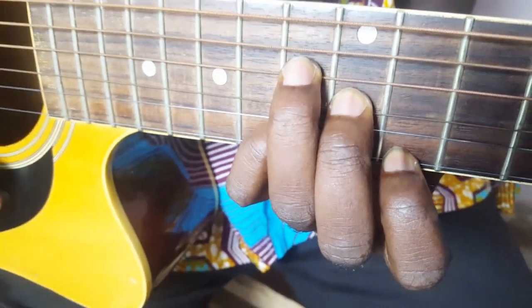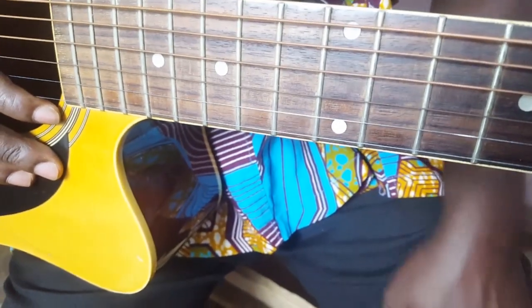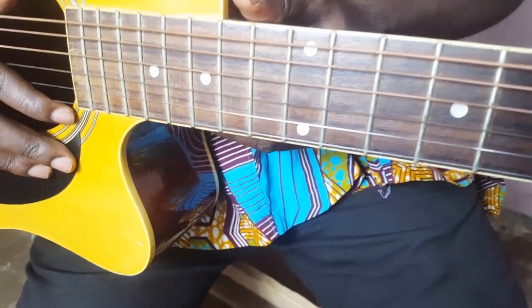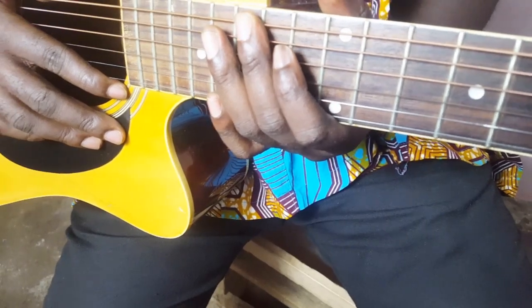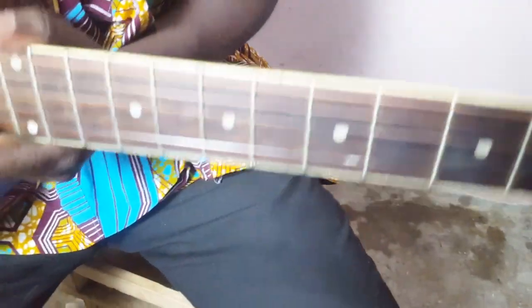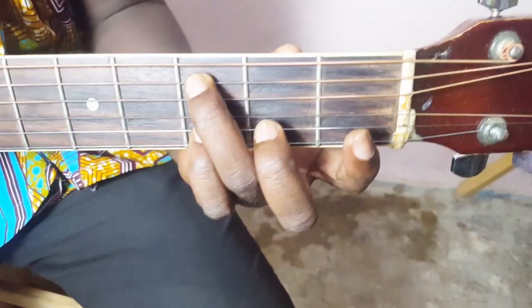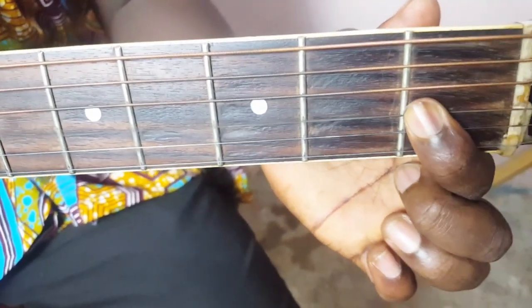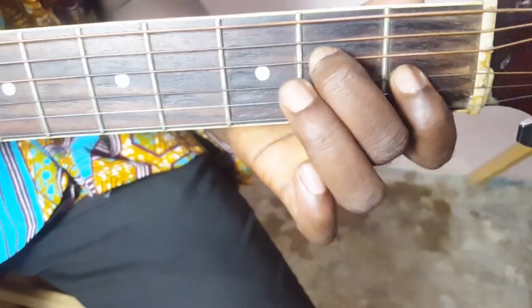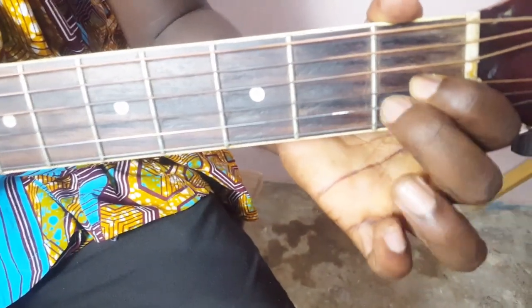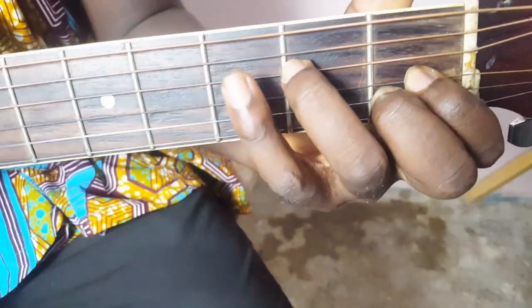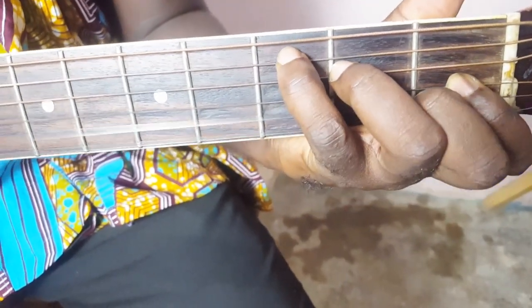Good. Then we also learned the augmented chord, which is 1 3 sharp 5. If you are asked to play C augmented, you have your 1 here, sharp 5 is here, that's G sharp, and then the 3 is here. So you can play something like this, then you are through. Or you can play it fully like this: 3, sharp 5 and then 1. It is also accepted. You can also add your 4th finger to it, then you play the whole thing.